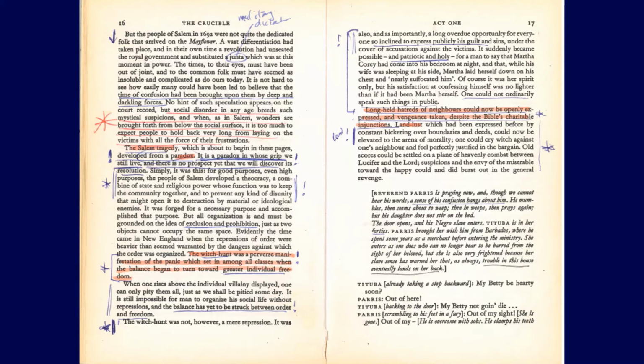So landlust, which had been expressed before by constant bickering over boundaries and deeds, could now be elevated to the arena of morality. One could cry witch against one's neighbour and feel perfectly justified in the bargain. Old scores could be settled on a plane of heavenly combat between Lucifer and the Lord, and suspicions and the envy of the miserable towards the happy could and did burst out in general revenge.